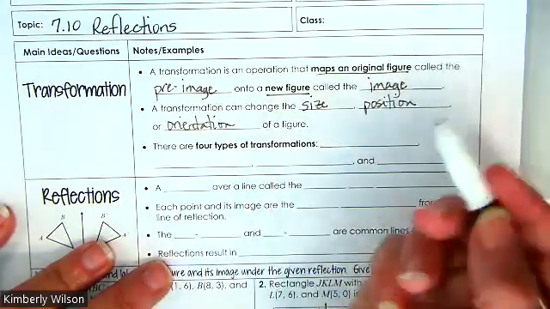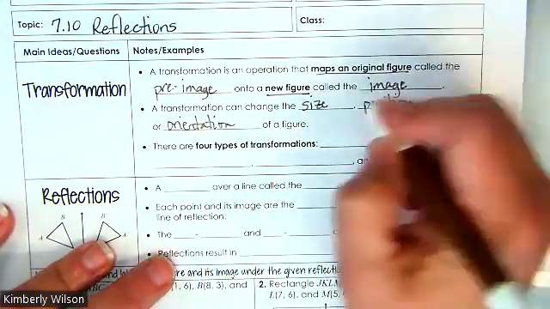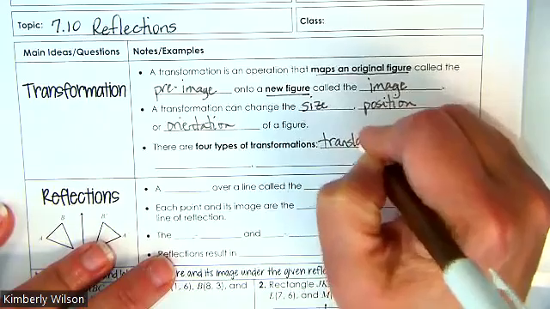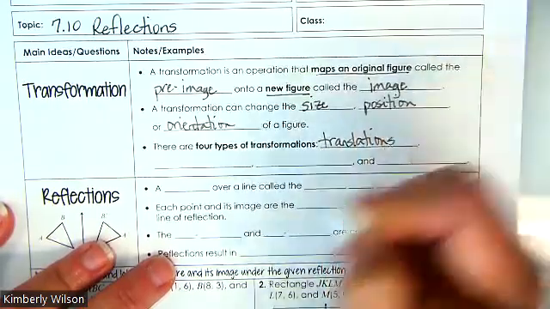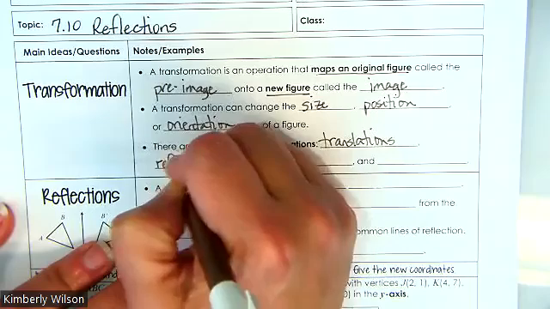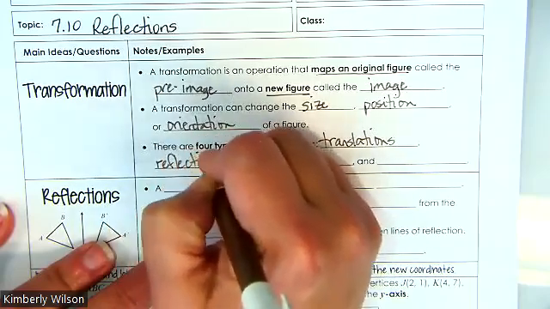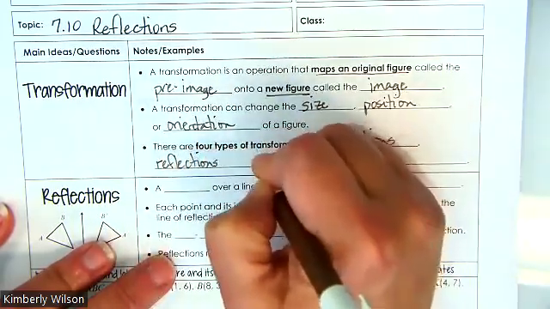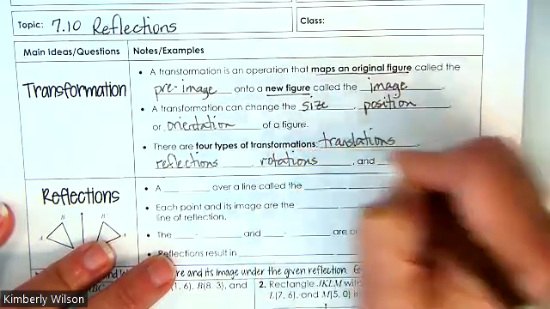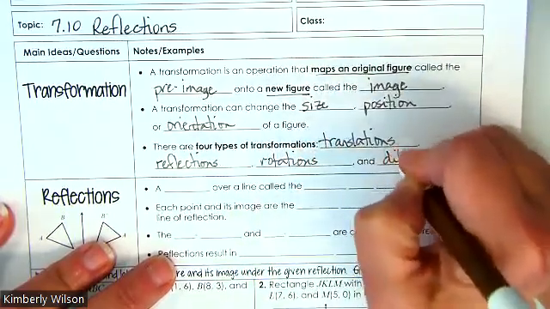There are 4 types of transformations: translations, reflections, which is what we will talk about today, rotations, and dilations.